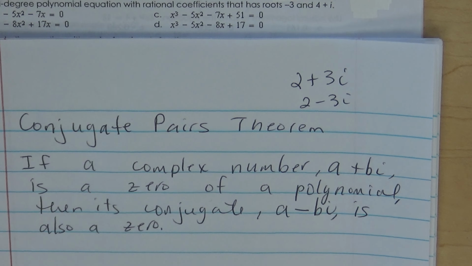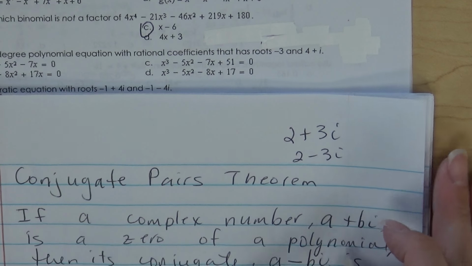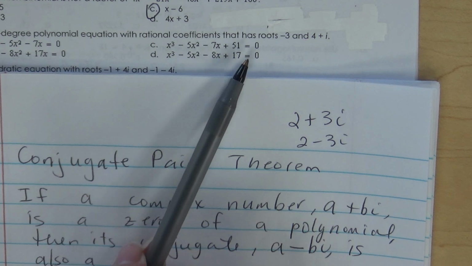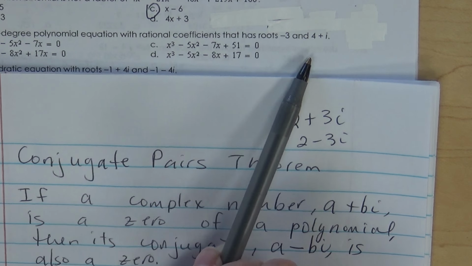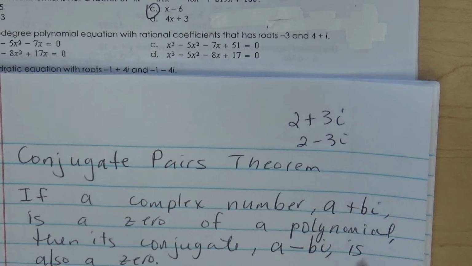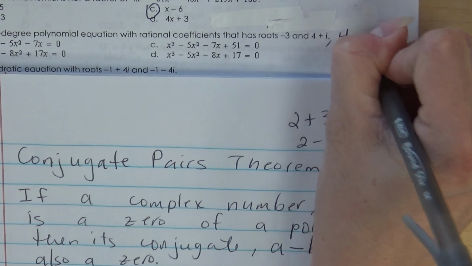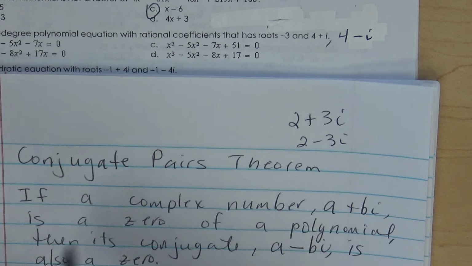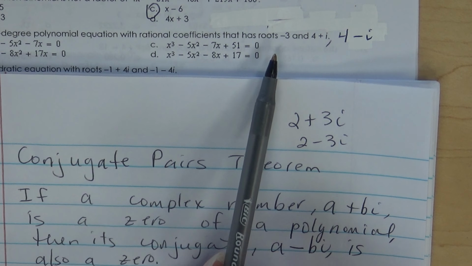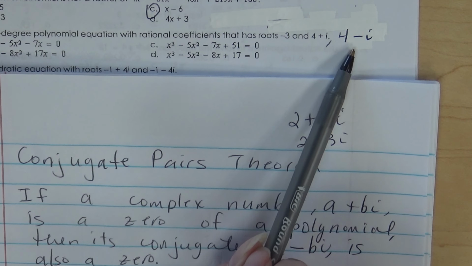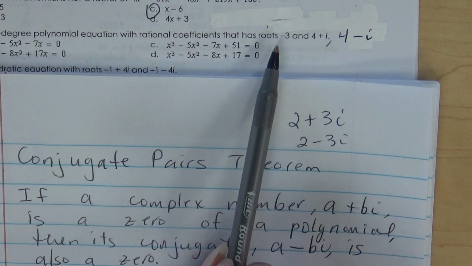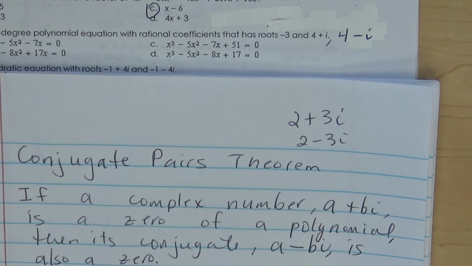Now to do a problem like number 14, we're asked to find a third degree polynomial equation with rational coefficients that has roots -3 and 4 plus i. By the conjugate pairs theorem, I know that if 4 plus i is a root, then 4 minus i is also a root. Okay, so I'm trying to get a third degree polynomial. I need it to have x to the third power, so that means it should have 3 different zeros or 3 different answers when I'm finished, and I can see that's coming from these 3 values now.